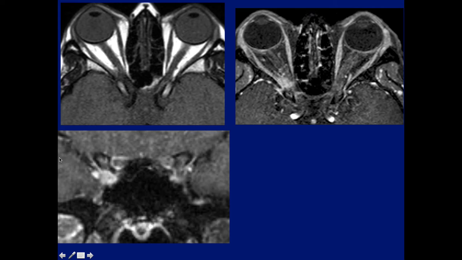What is the abnormality here, and what is the condition? Anybody? Correct, as Ben and Asif said, the right side.